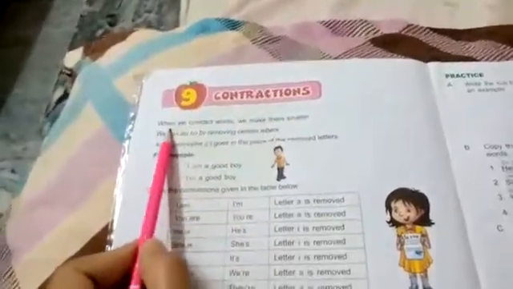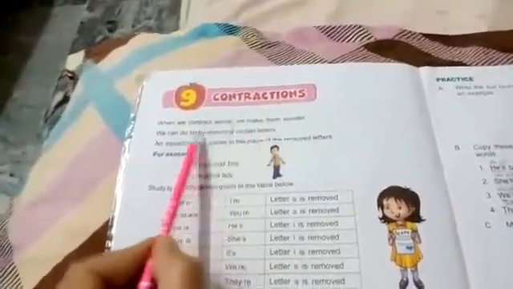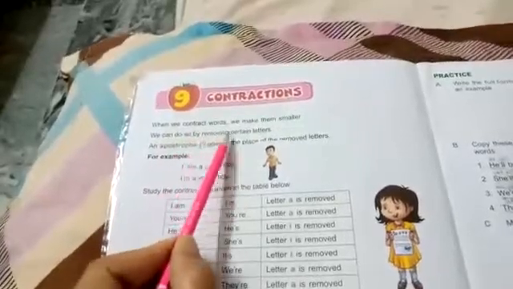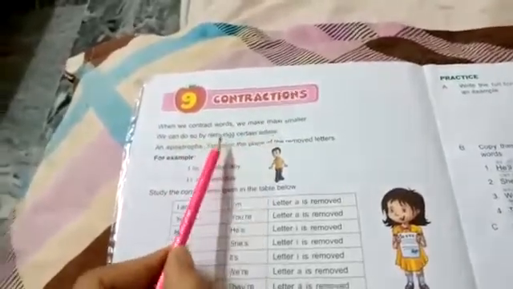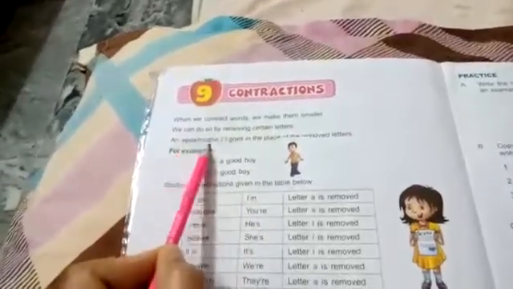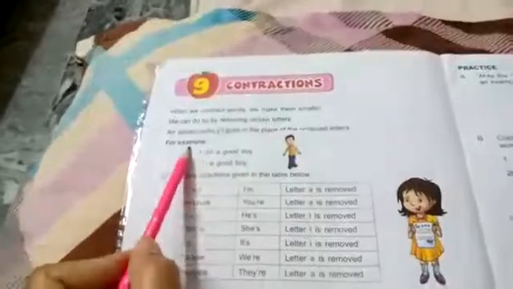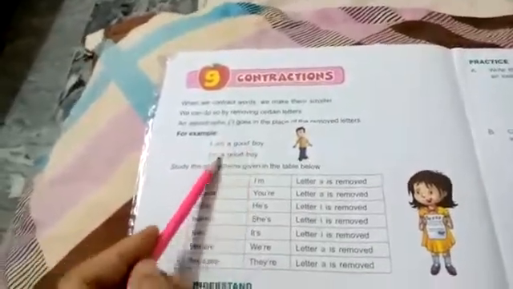Bismillahirrahmanirrahim. Write down class work and date. Lesson 9: Contractions. When we contract words, we make them smaller. We can do so by removing certain letters. An apostrophe goes in the place of the removed letters. For example, I am a good boy.